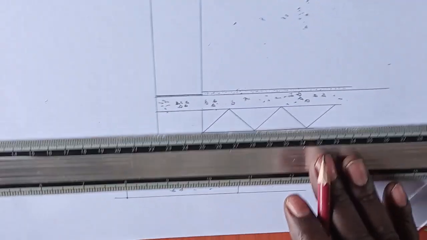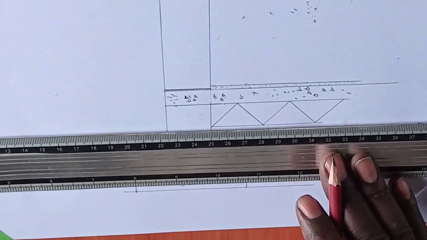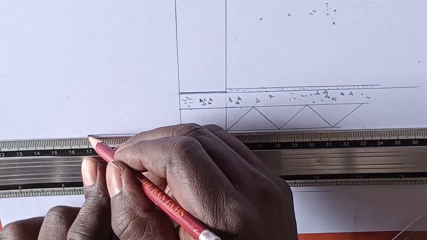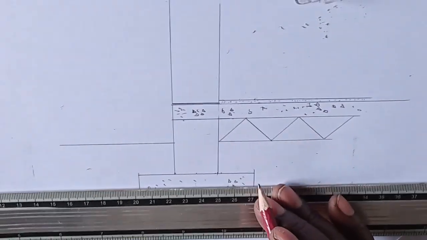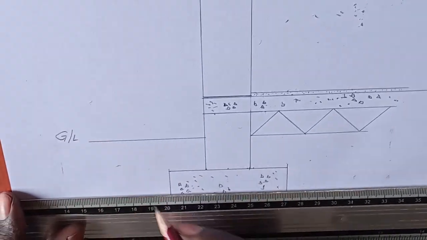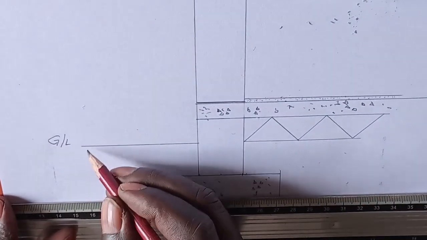So our DPC is here exactly, and this is going to be our ground level. We are going to show it from outside here. And the ground level, we normally abbreviate it G.L. That one is the ground level. How do we show the section of the ground?